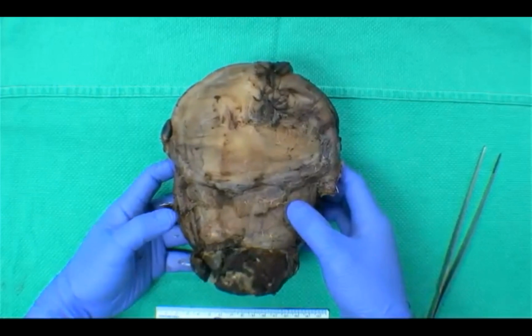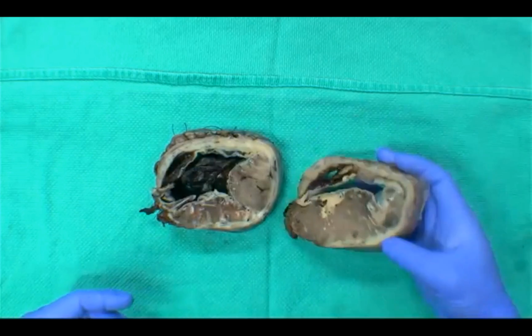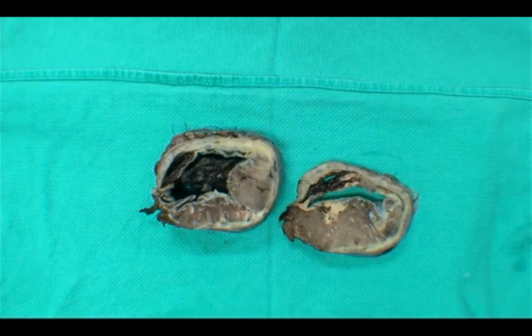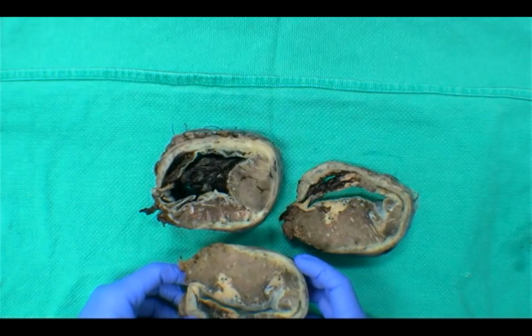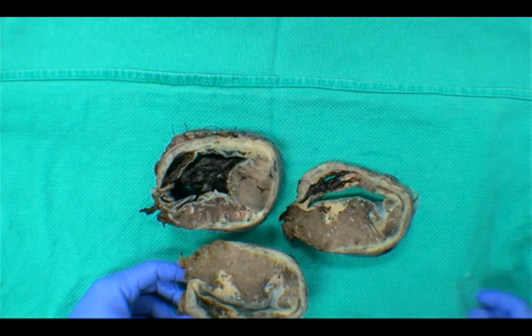So, for example, this is another hysterectomy specimen that we have, which we have previously cut. It goes this way. So this is an example of what you should see after you've taken your transverse sections.